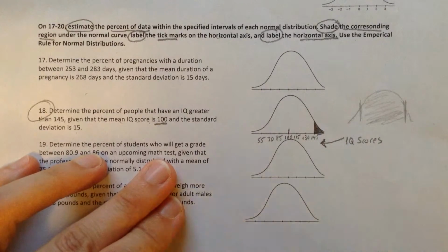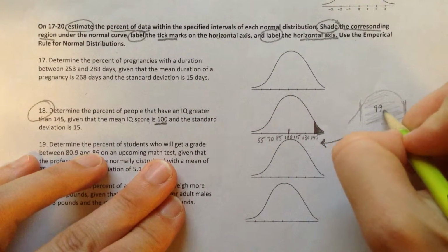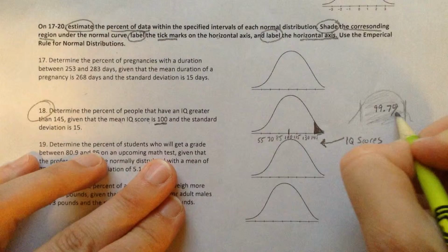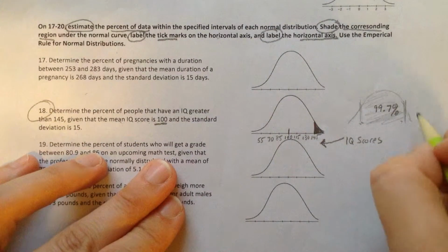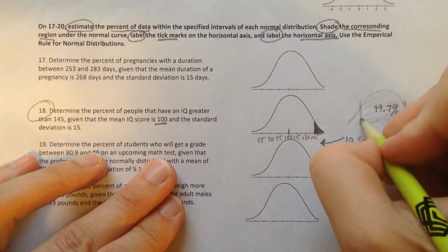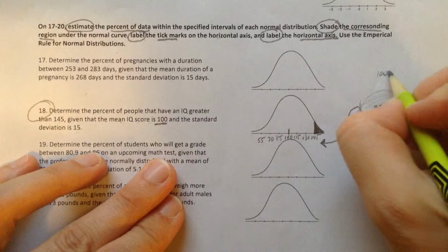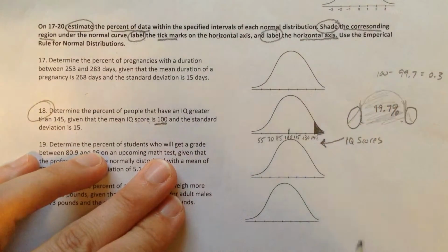if you remember correctly, is 99.7%. 99.7% of the data falls between 3 standard deviations. That's almost all of it, right? So then we know what falls outside of that is 100 minus 99.7, right? 0.3%.